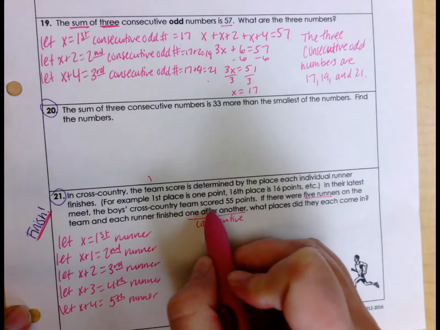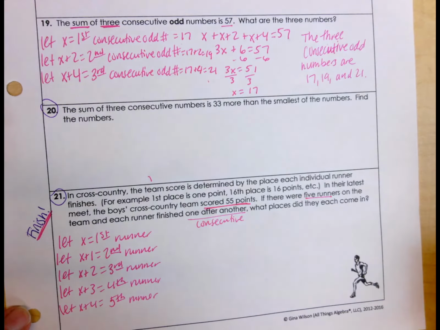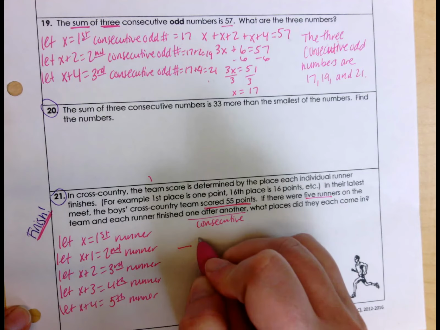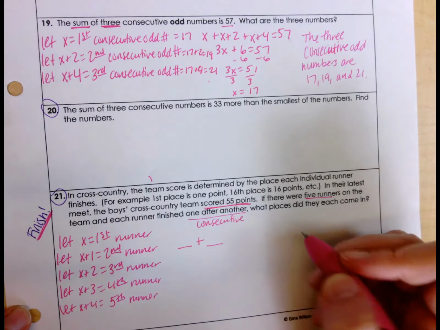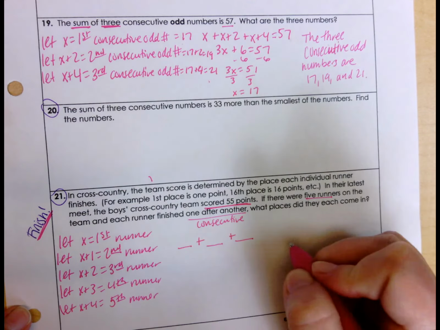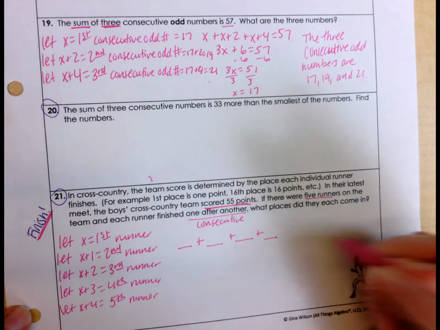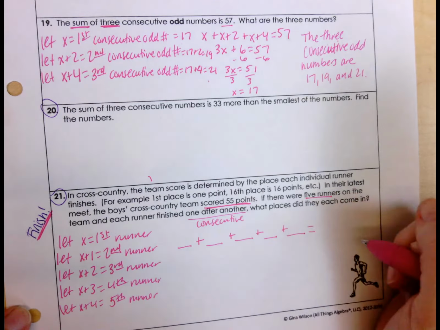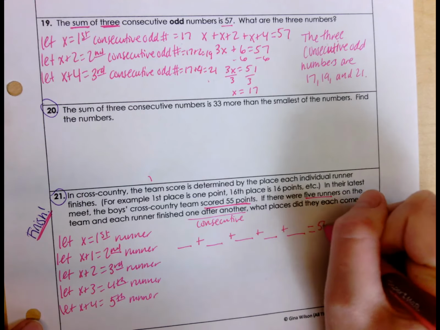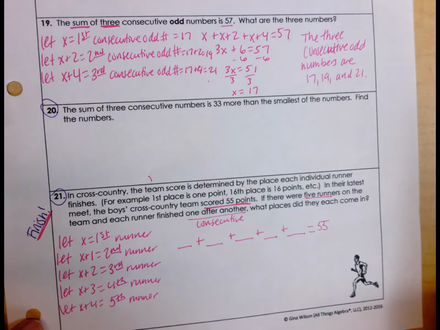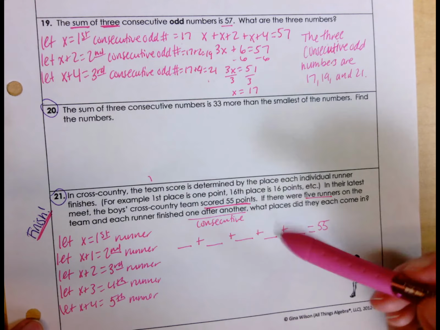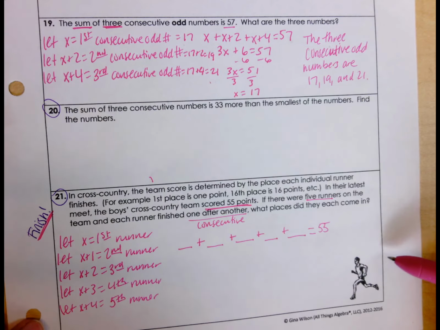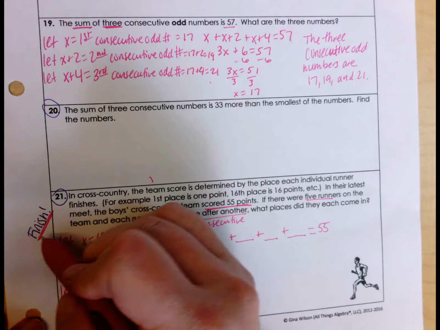And we know that they have a total score of 55 points. So we're going to add the first runner's score plus the second runner's score plus the third runner's score plus the fourth runner's score plus the fifth runner's score to total 55 points. Okay, so plug those values in, combine your like terms and solve, and then don't forget to define your answer. So you're going to finish this one.